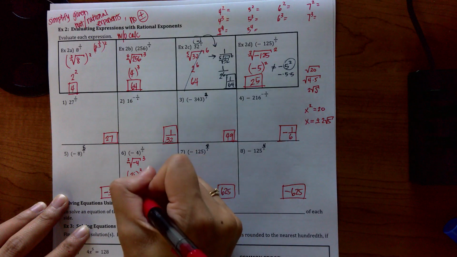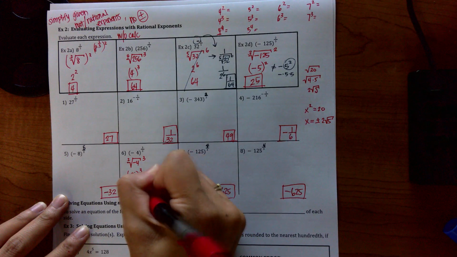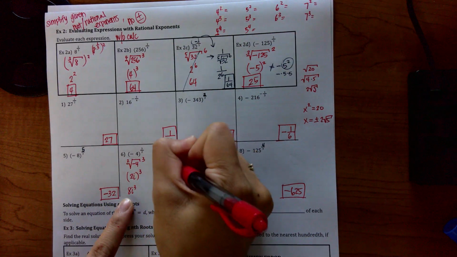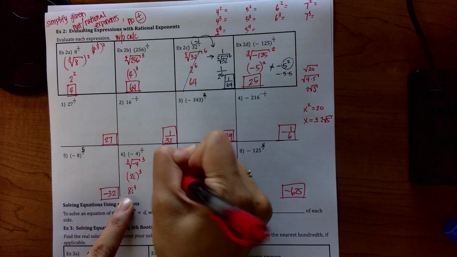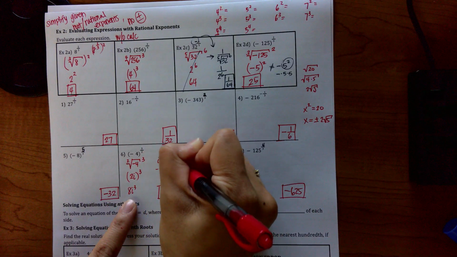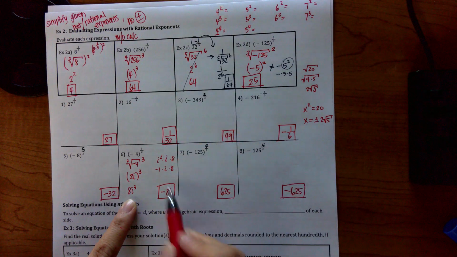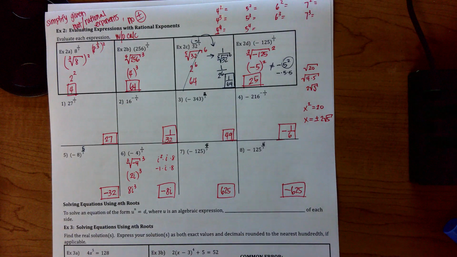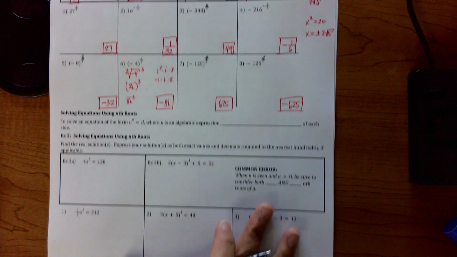And if you get this, then you need 8i cubed. And so i cubed is i squared times i, which is negative 1 times i. And then there's an 8, right? So that becomes negative 8i. Okay. So let's continue. Last 2 examples, and then we're done.